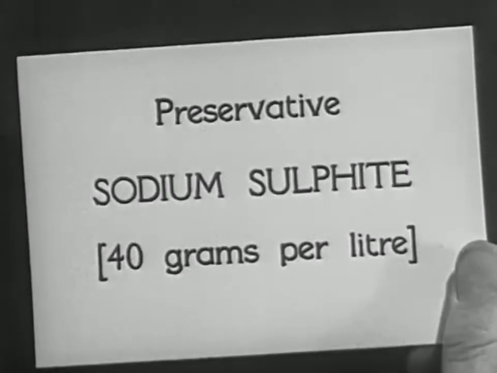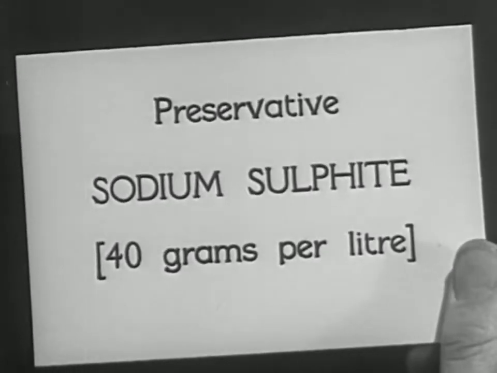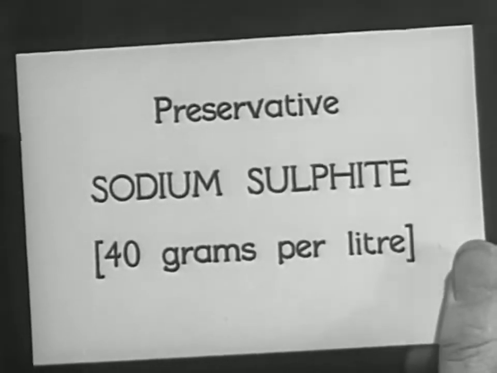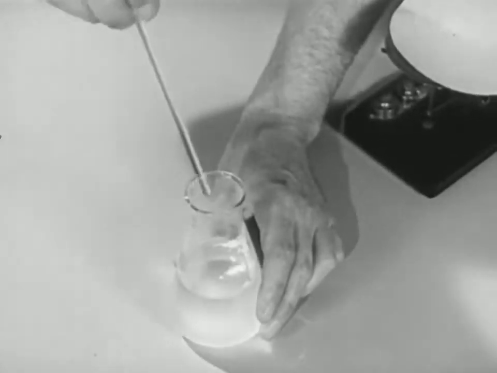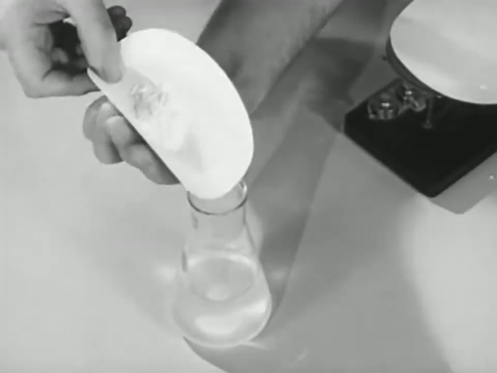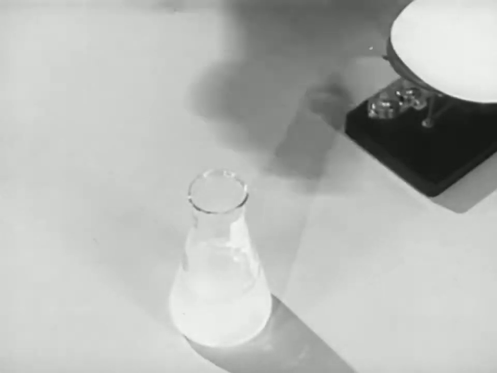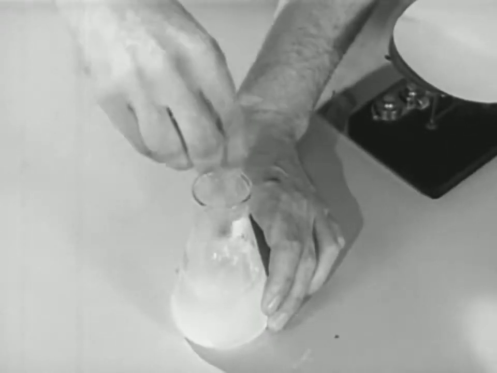The discoloration is due to the oxidation of the hydroquinone, and a solution like this would lose strength very rapidly. To prevent this rapid oxidation and loss of developing power, sodium sulfite is included in the formula. To a solution of hydroquinone, we first add some sodium sulfite and then add the sodium carbonate.